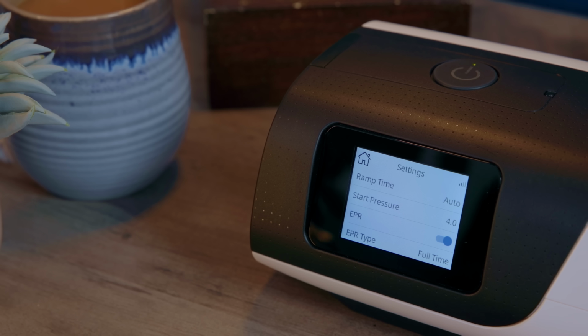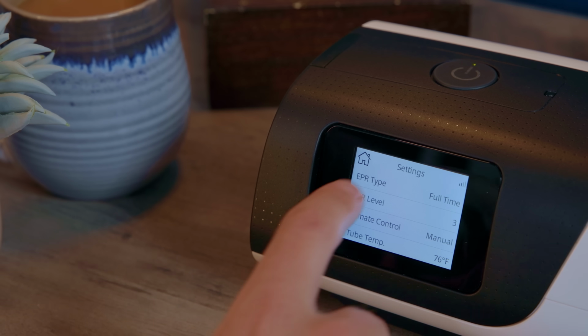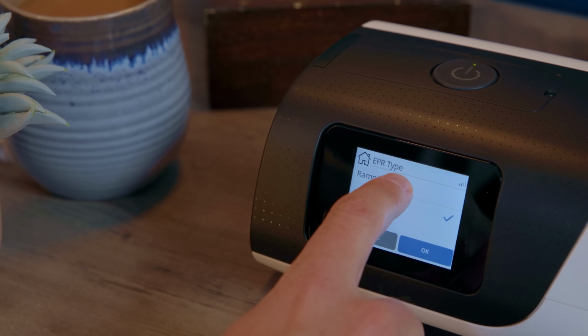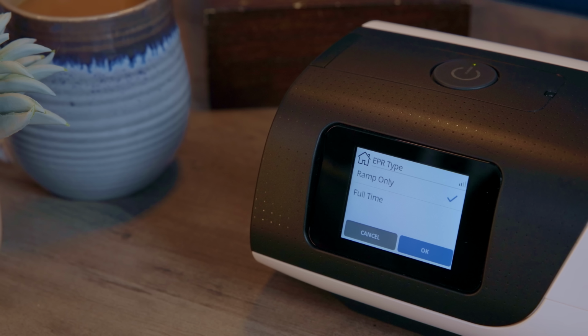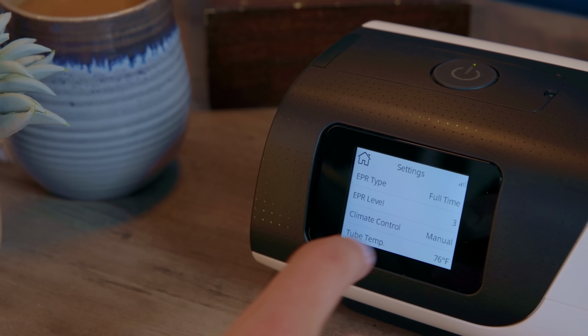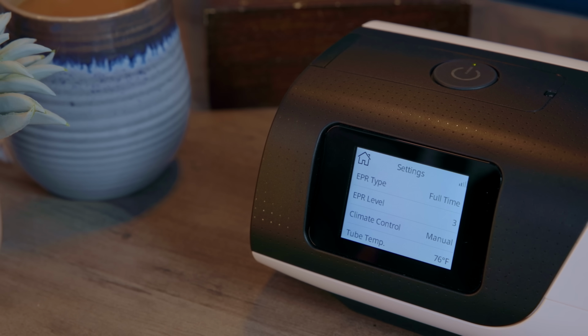If you're in the clinical menu like we are, if you set EPR to on, then there will be 2 further settings that do not appear in the patient menu. EPR type controls when the EPR is on. If you select full time, then it's going to always be on during your entire period of therapy. If you select ramp only, then it will only be on during the ramp period that you set earlier. Again, it shouldn't affect your therapy, so why not have it on full time for maximum comfort?